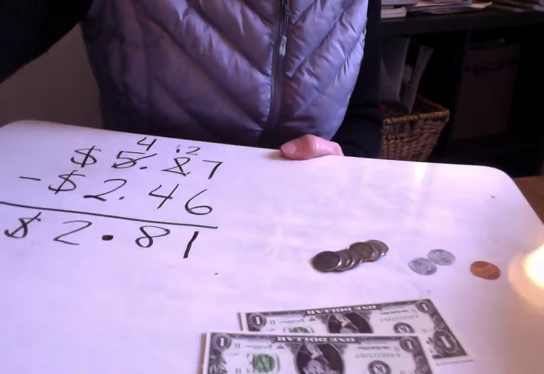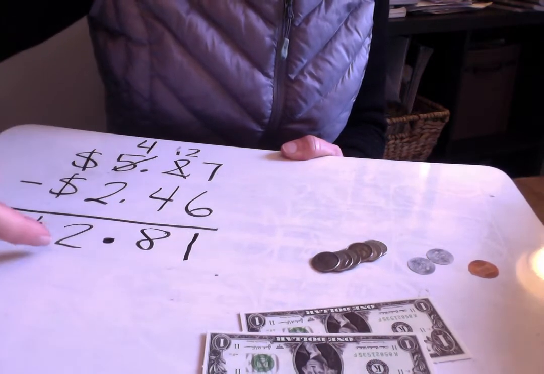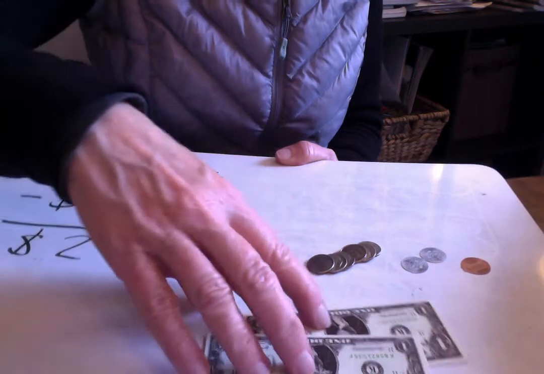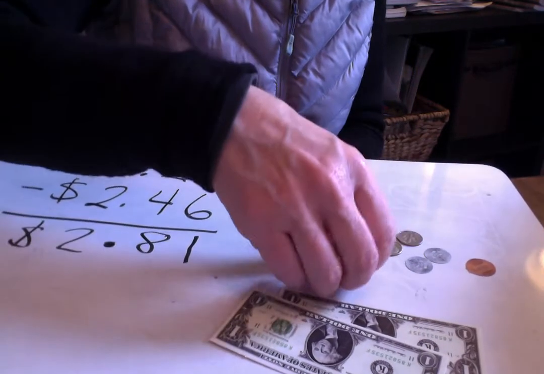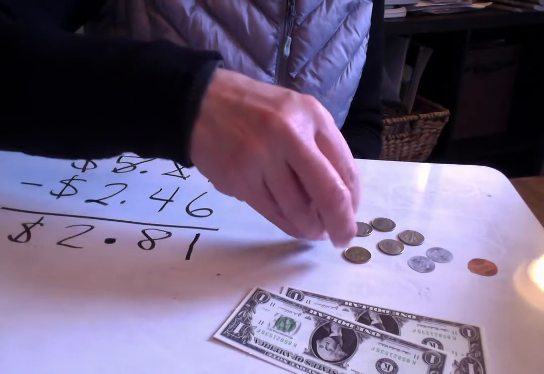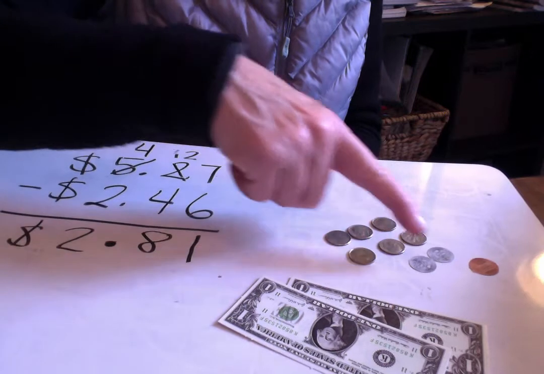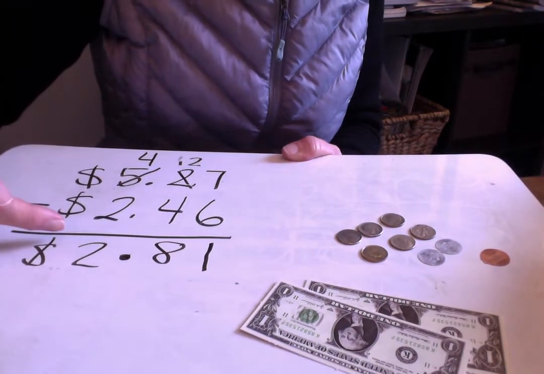So now you can see I did the subtraction this way, and I'm also doing the subtraction with my money. So now I have $2, and let me put our dimes out here. So we have $2, 10, 20, 30, 40, 50, 60, 70, 80, 81 cents, just like our subtraction here.